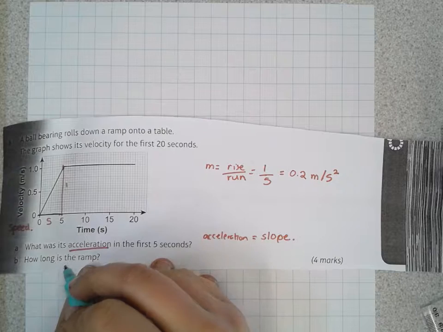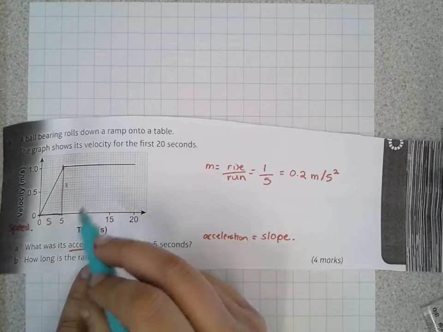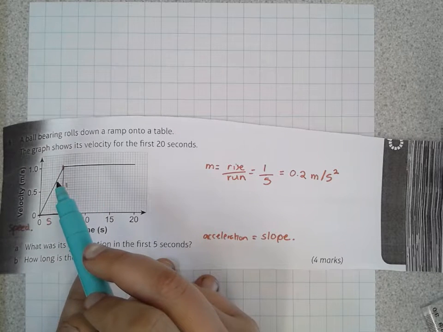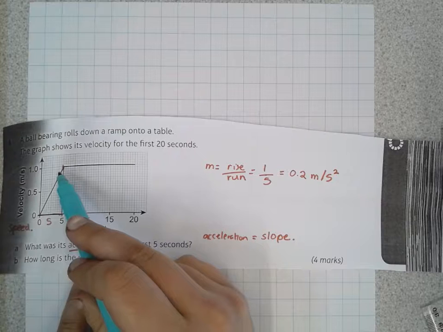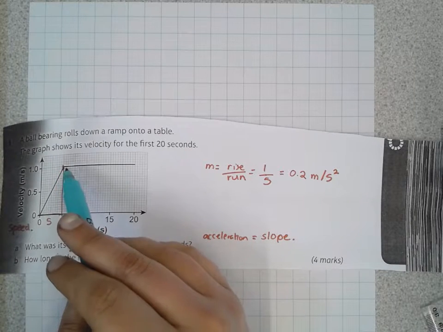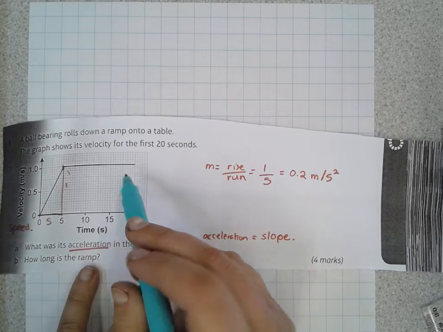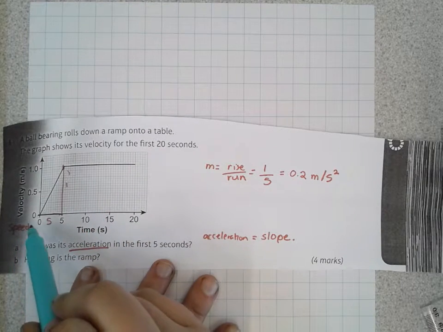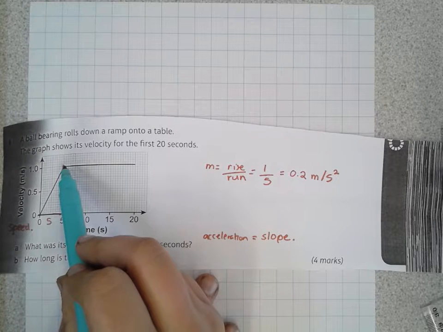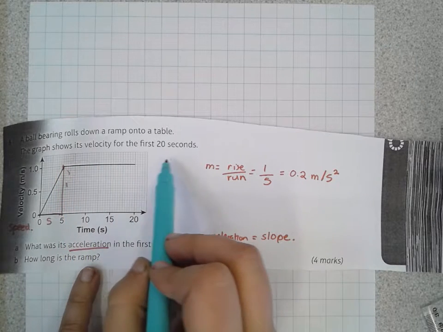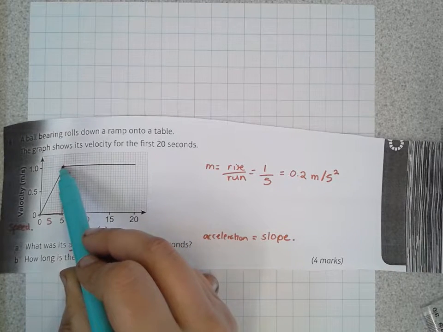The second question says, how long is the ramp? So we look at our graph here. We look at our ball increasing in speed, accelerating, and then it stops accelerating and it just sort of keeps rolling at the same speed away. What that says to me is it's increasing as it falls down the ramp, but as soon as it hits the bottom of the ramp, it's going to stay the same speed as the speed it picked up. So this point is probably where the ramp ends.